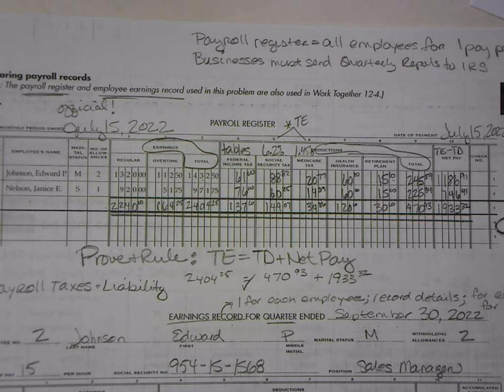Now, for security purposes and tracking purposes, we don't write these checks out of our general account. We actually do a transfer from our general account to a payroll account, okay? And then from that payroll account, we pay each employee. The reason for that has a lot to do with cash controls. Just making sure that we know where all the cash is going.